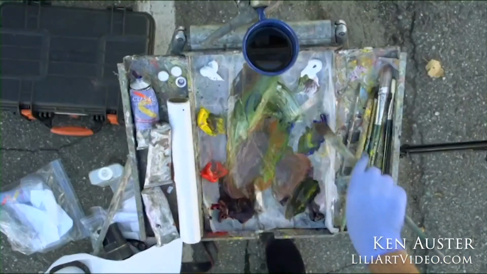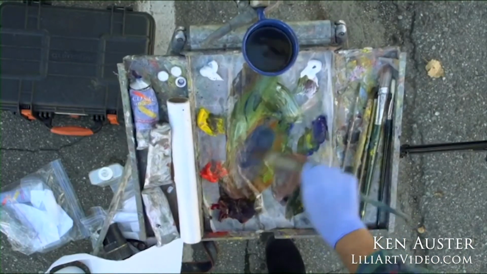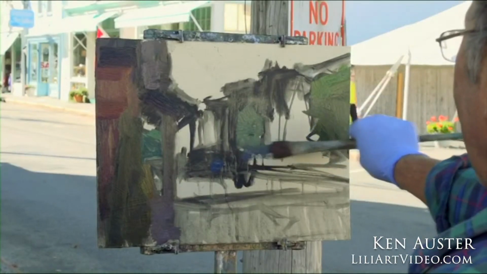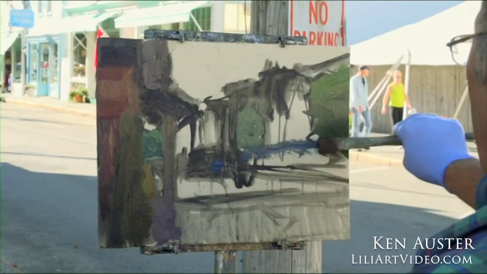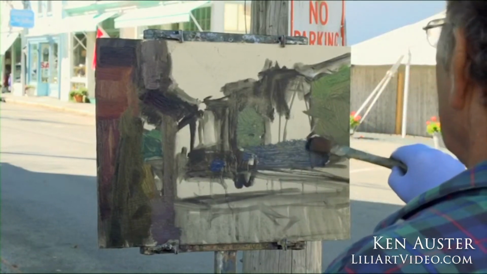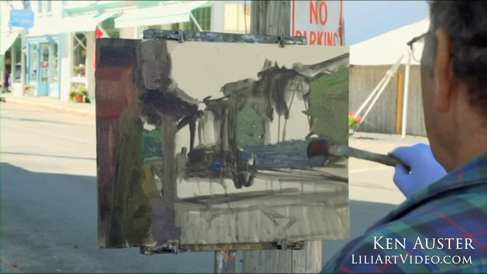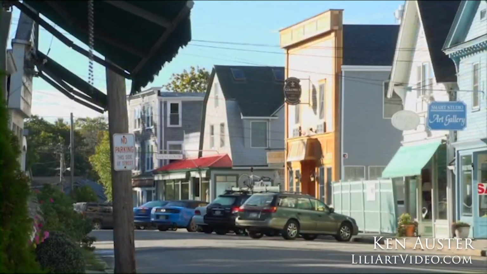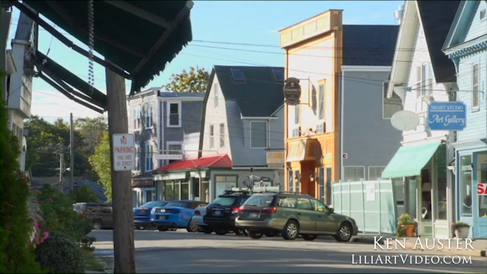Now I've got to go to the other side of the street, which is the cool side. Let's talk about the cool side and the warm side of the street. See, I have a different perspective on light, whether light is warm or cool.